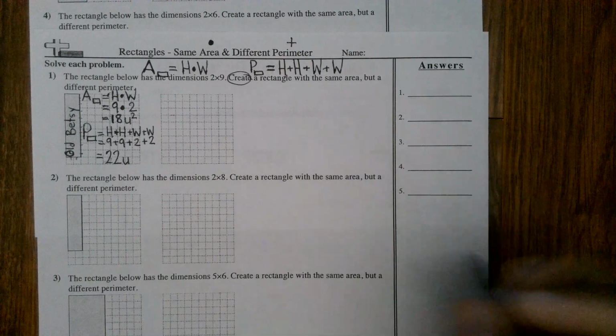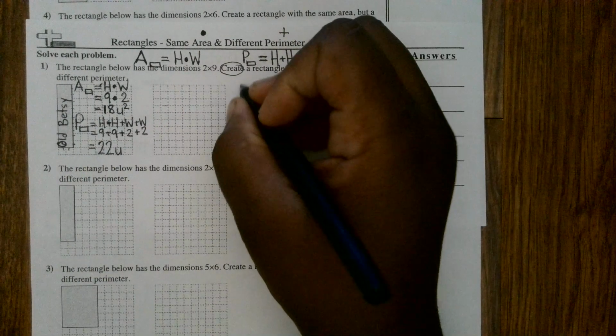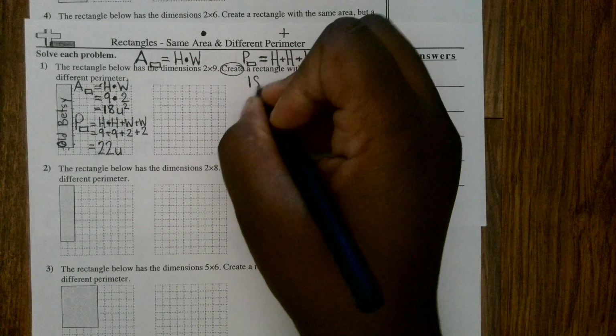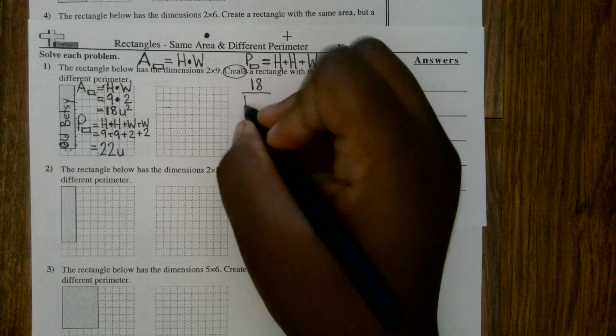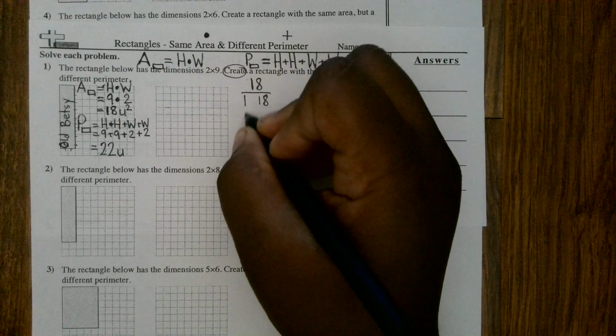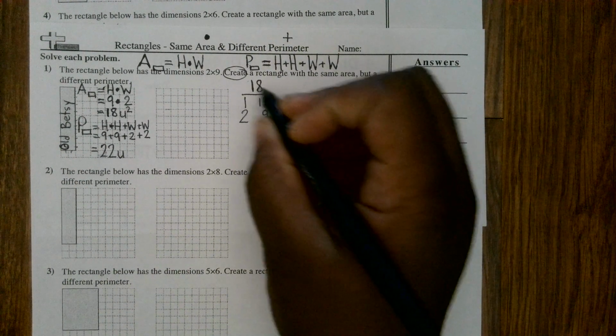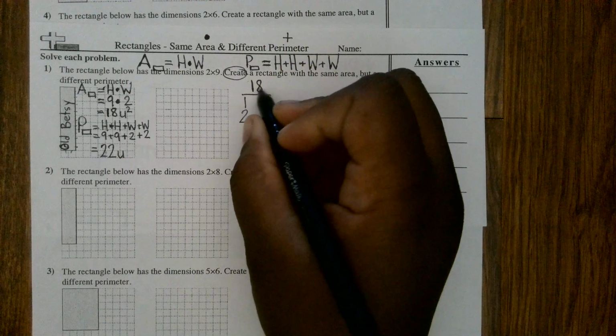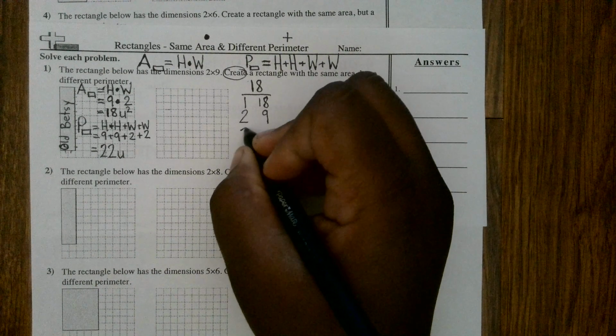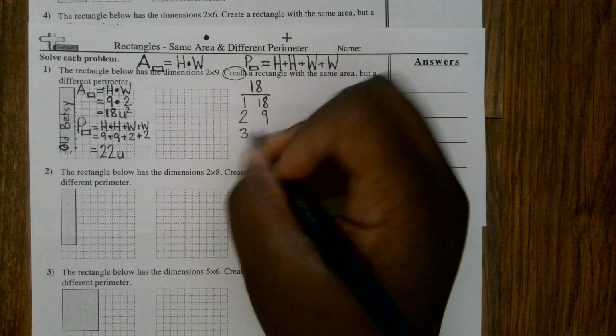Okay? And so the first thing I'm going to do, since I'm looking for an area of 18 square units, is I'm going to factor that area number 18. So my area number is 18, and I'm going to create a factoring chart. Well, my factor pairs would be 1 and 18, 2 and 9. Is 3 on the list? Well, let's see. My digit sum, 1 plus 8 is 9. 9 is a multiple of 3, and so yes, 3 is on the list. 3 times 6 is 18.